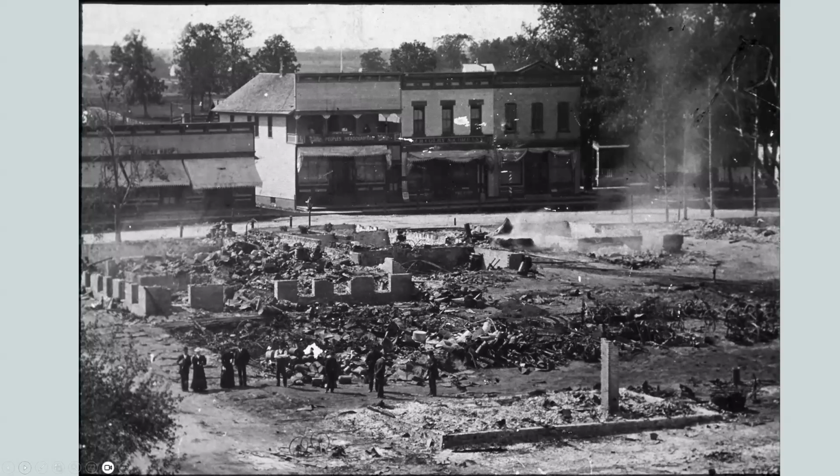Here we're looking to the west, about the corner of Cook and Milwaukee. Buildings on the west side of Milwaukee were untouched by the fire, but on the east side, 27 frame buildings were completely destroyed. The cause was never determined, but there was no mention of a cow kicking over a lantern.